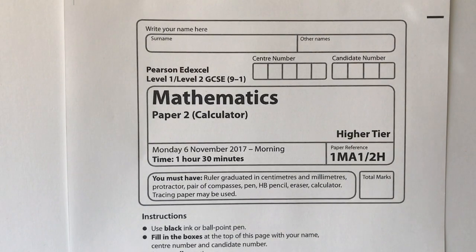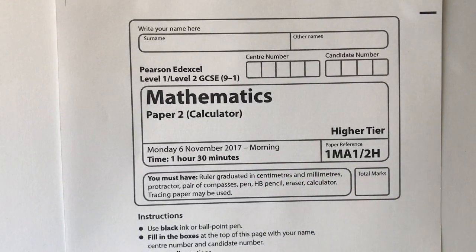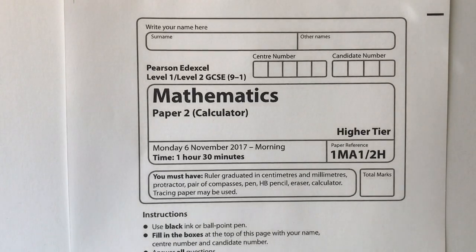Hi, this is the third video in the series where we're looking at the higher tier paper for the November 2017 paper 2 for Edexcel. In the previous video we completed through to question number 14 and we're going to start today from question number 15 onwards. I'm going to aim for about half an hour's worth of video.